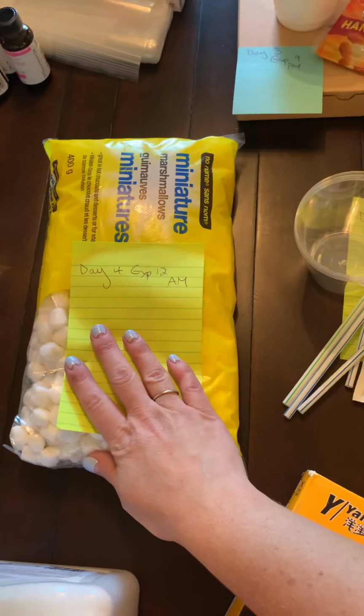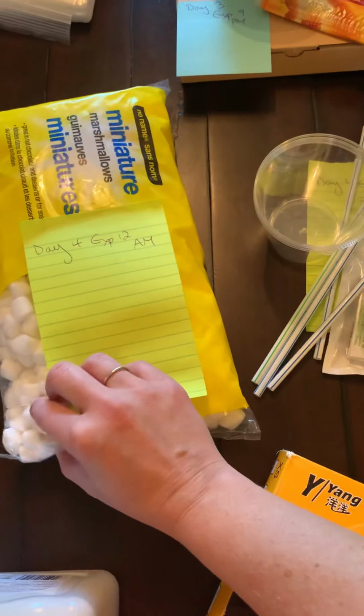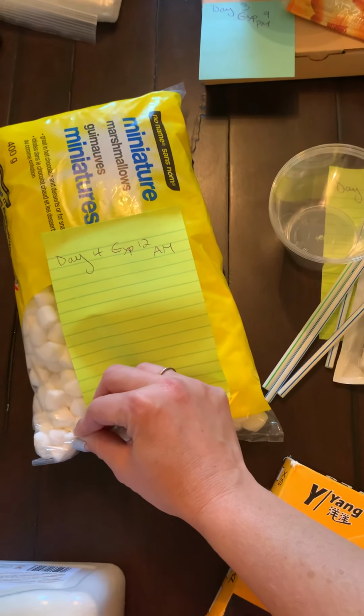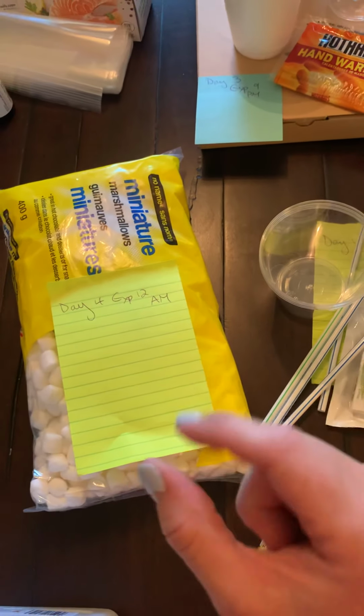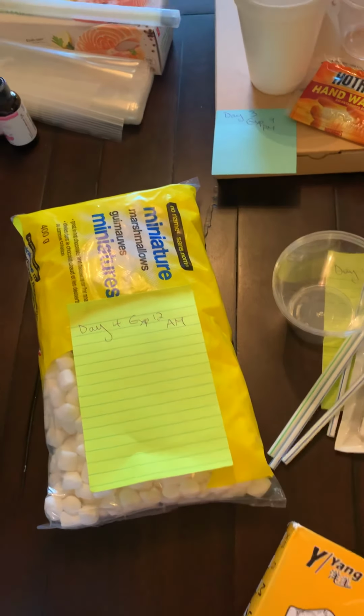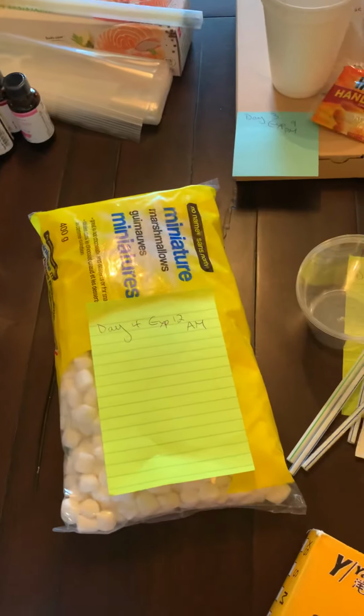This one, we're gonna do some gas laws tests with some mini marshmallows, and I'm just waiting on some syringes. Because there's lots of air in these guys, if you put them in a plastic syringe and you stretch it and contract it, they should get different sizes, and they're marshmallows, so you know they're fun.